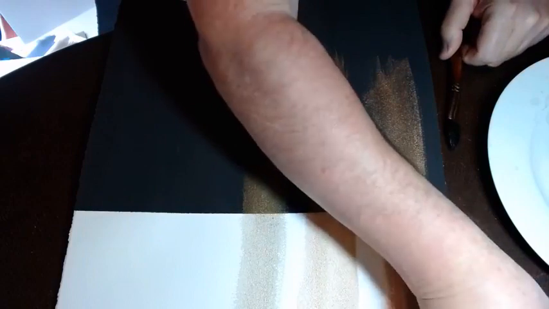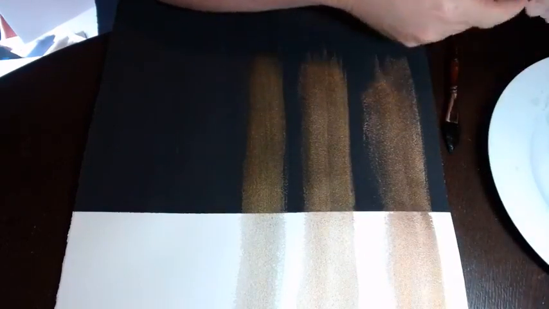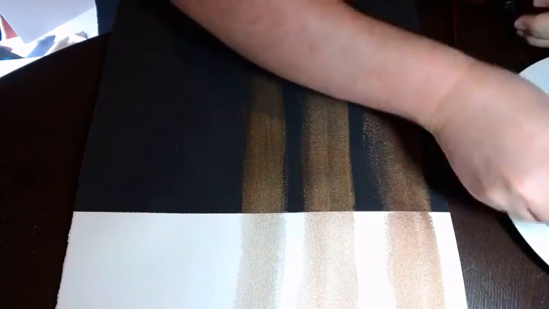And this is iridescent garnet. Iridescent garnet.